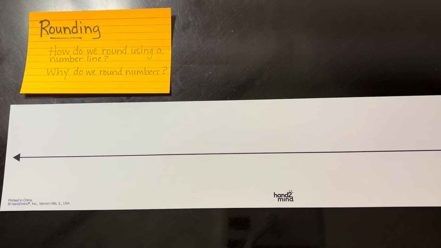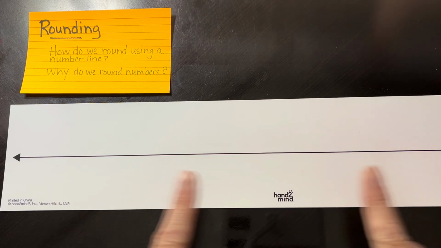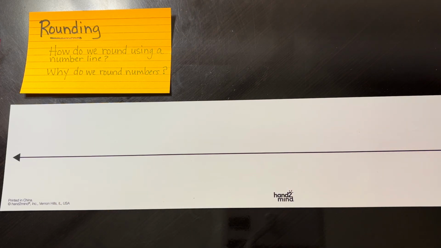For students learning to round, understanding the relationships between the numbers is key. And by relationships, I mean understanding number sequence and the values that fall between numbers. That's why using a number line is a really effective tool when we're teaching rounding.